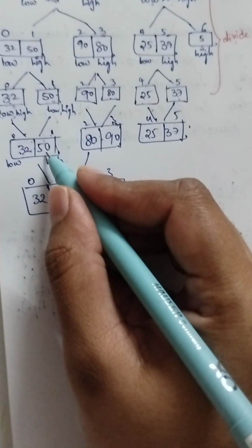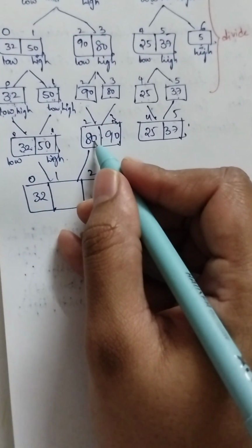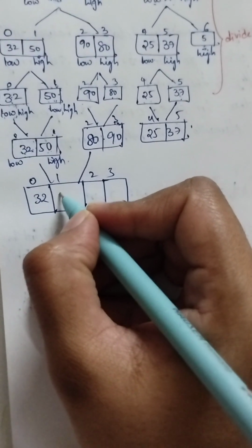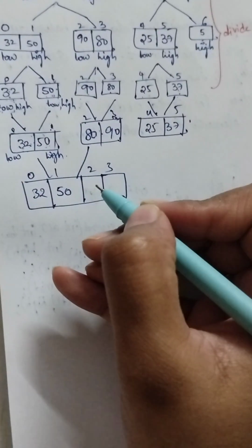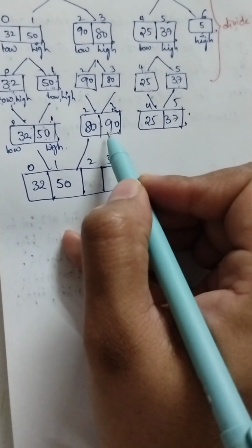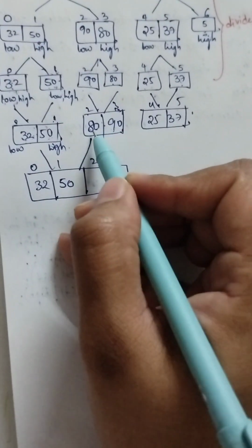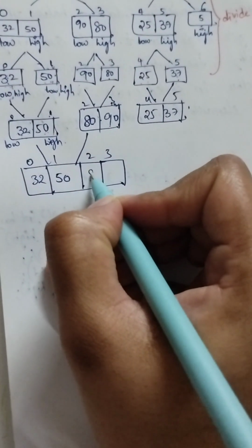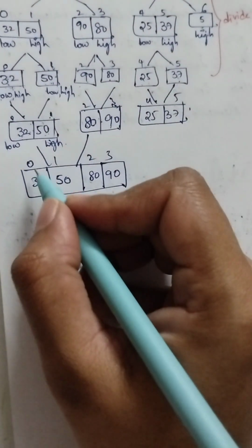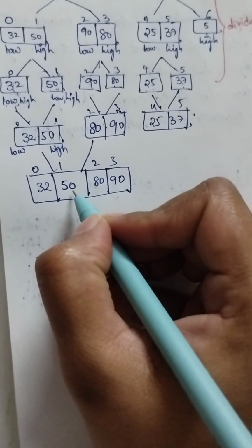Next, moving to the next element, that is 50. 50 is going to compare with 80. 50 is smaller than 80, so the next element we are going to insert into the new array will be 50. And now 80 and 90, already they are in the sorted list only, right? They are arranged in an ascending order only. Directly we are copying the two elements into the new array. So now this is the new subarray.